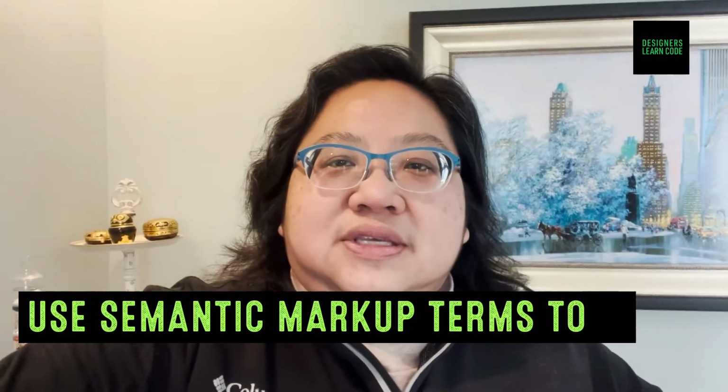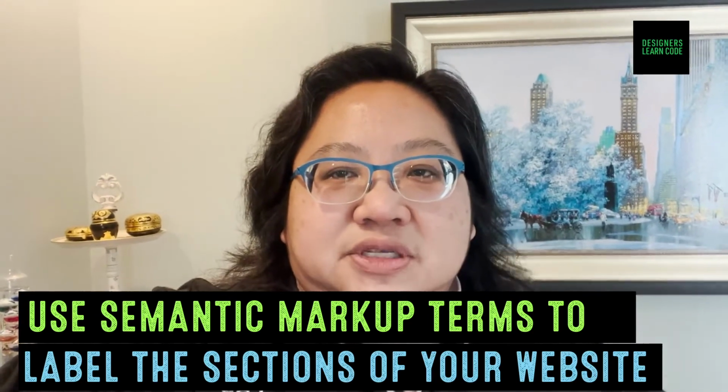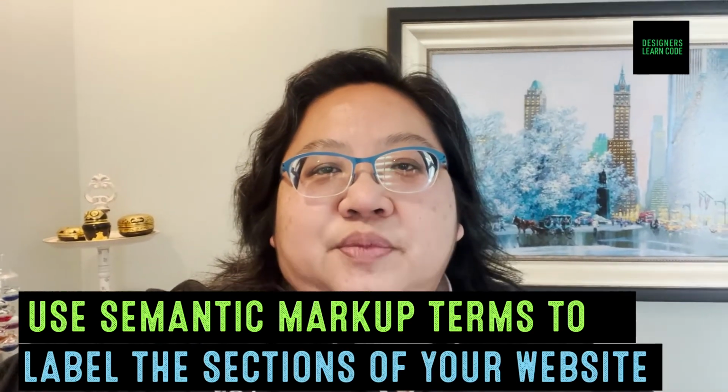So you should be using these semantic markup terms to label the sections of your website, and that helps you make your site accessible, because these are the labels that are being presented to the assistive device to tell the user, who may not be able to visually see what's going on your website, what is the main content, what is not so relevant, like an aside.